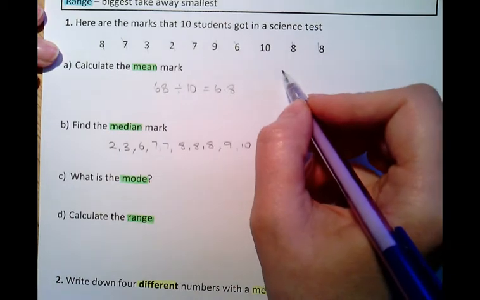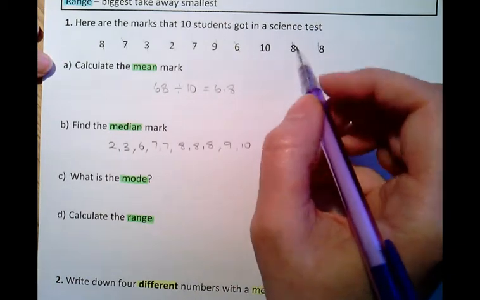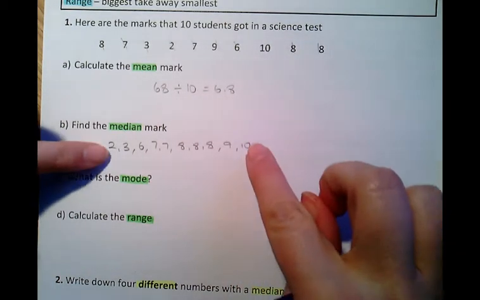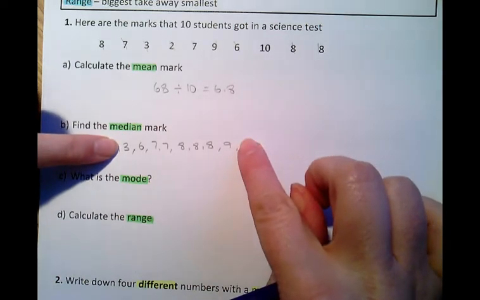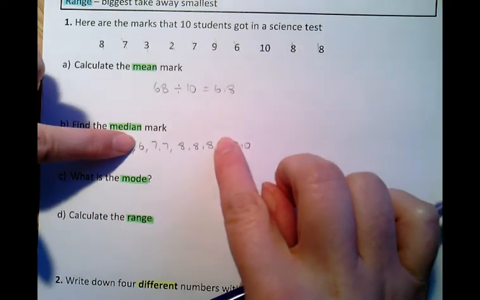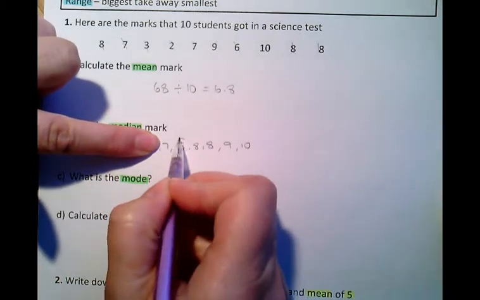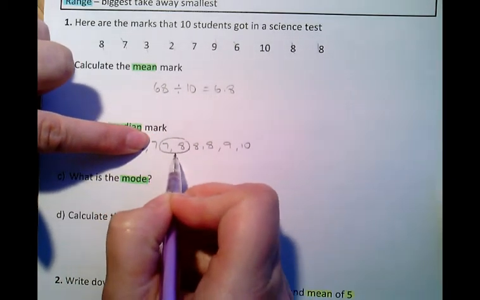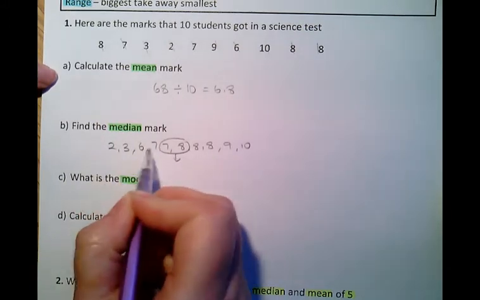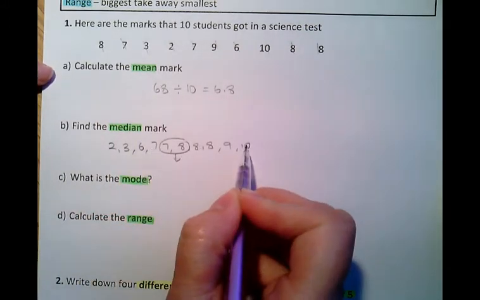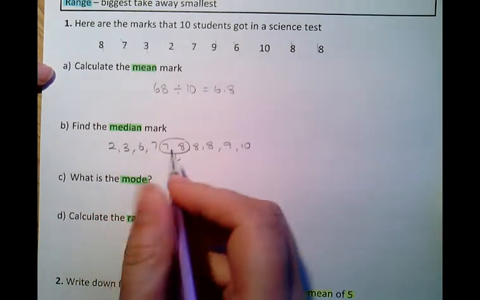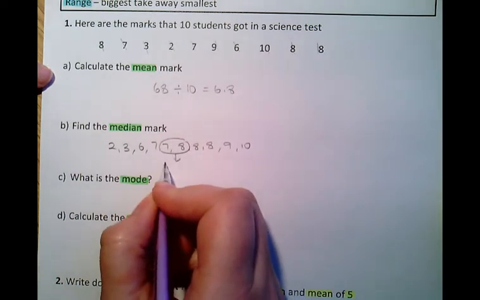So the median mark then would be the person in the middle. So go along and take one from each end, and then another one, and another one, and another one, until you get either 1 in the middle, or in this case there ended up being 2 in the middle. So there's 4 numbers at the start and 4 numbers at the end. So 2 numbers in the middle. For you to get the median, then you go halfway in between those.